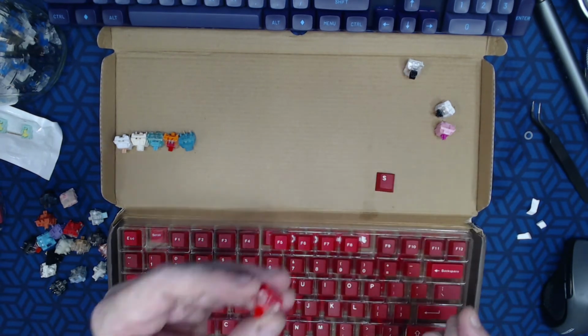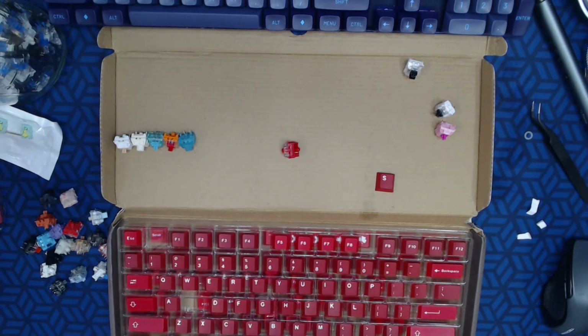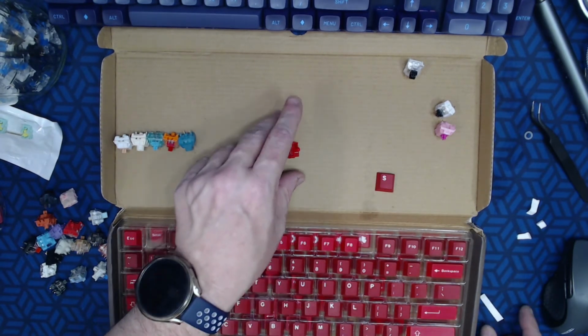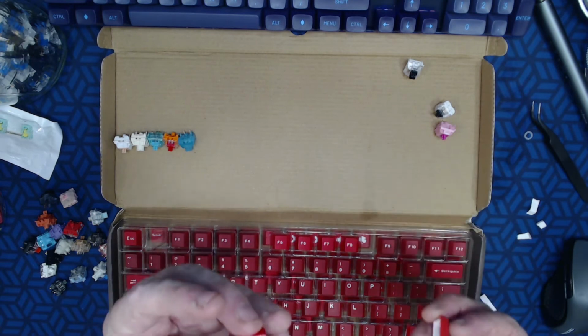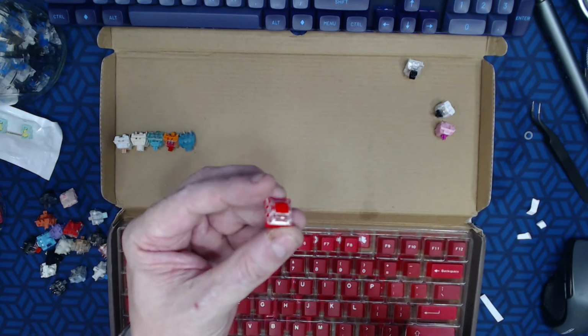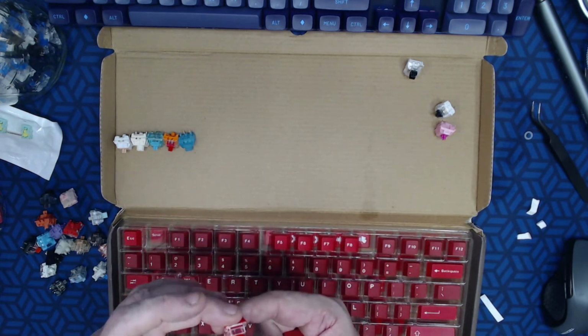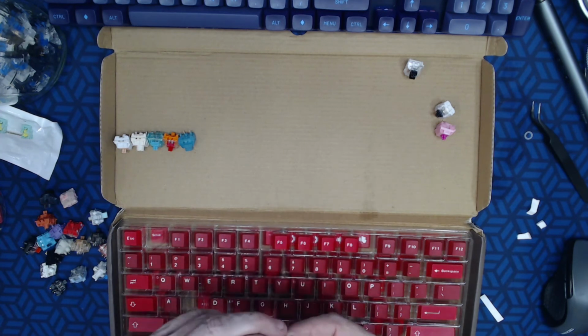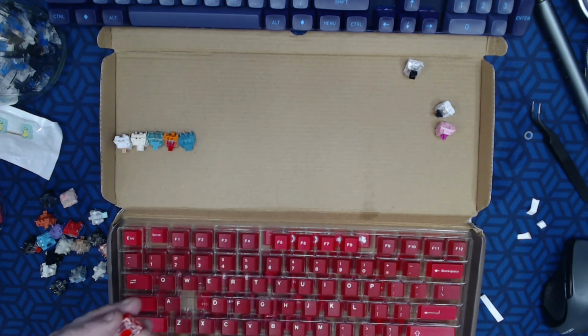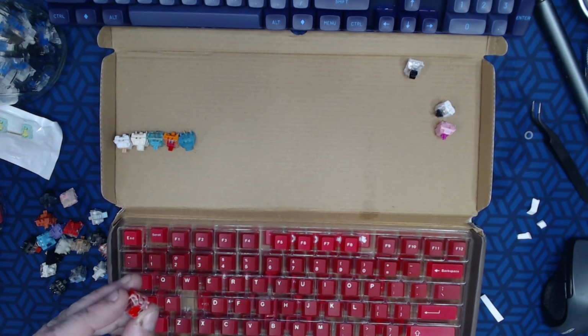Now here we have a CIY Evo Red. CIY, many people may have not heard of this company, but you may have heard of the CIY Tester 68, which has been quite popular. Actually, I've got one sitting right here.